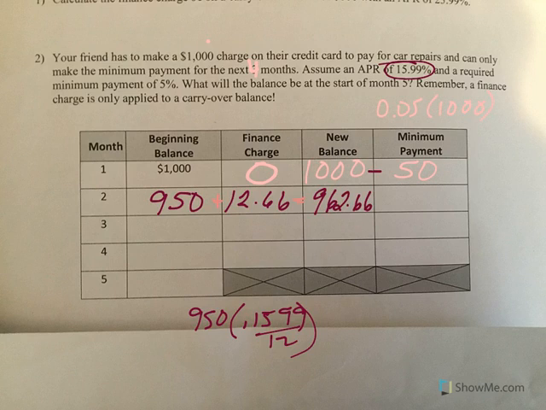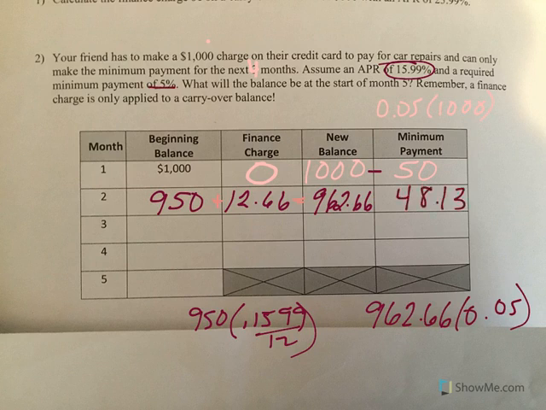All right, so the minimum payment is then found by taking our new balance and we multiply by 5%, because again, minimum payment is 5%. So 5% of that is $48.13. And it makes sense that the minimum payment has gone down because you owe less money. If you owe less, you're going to pay less. So we subtract new balance minus the minimum payment, and our carryover balance then is $914.53.